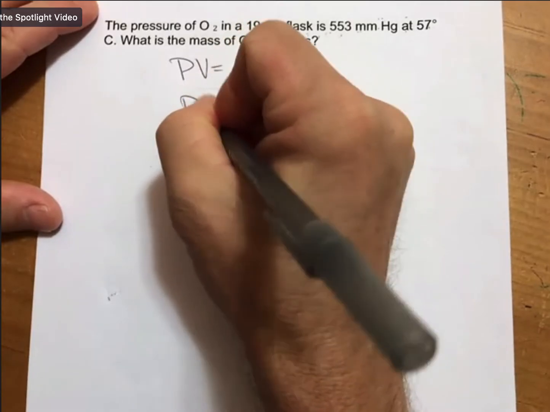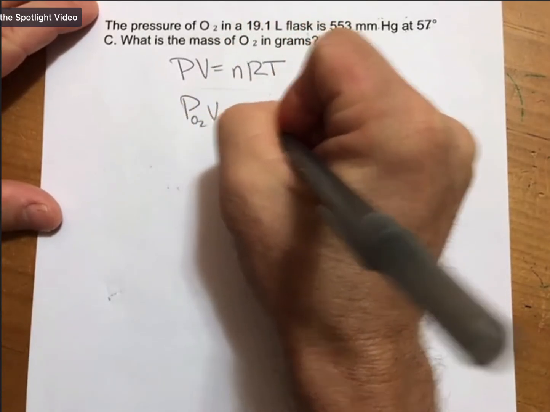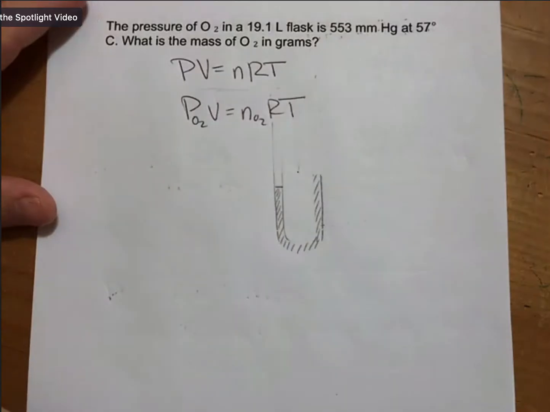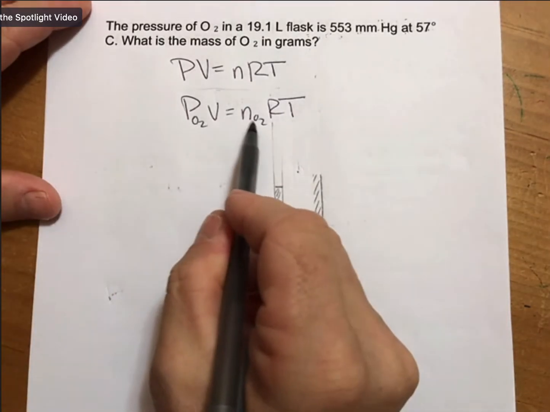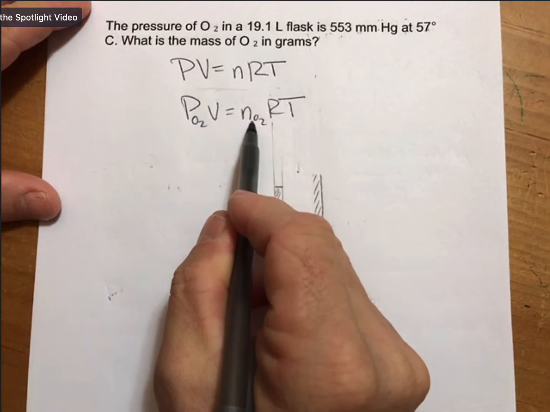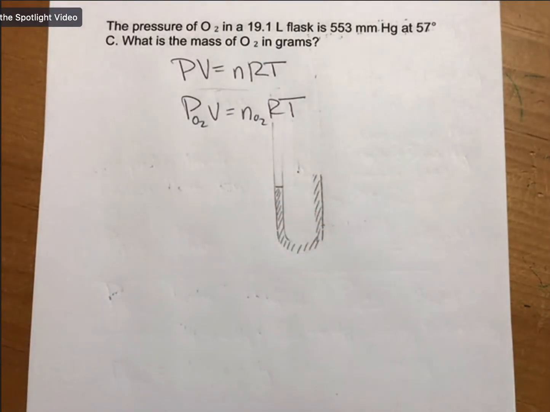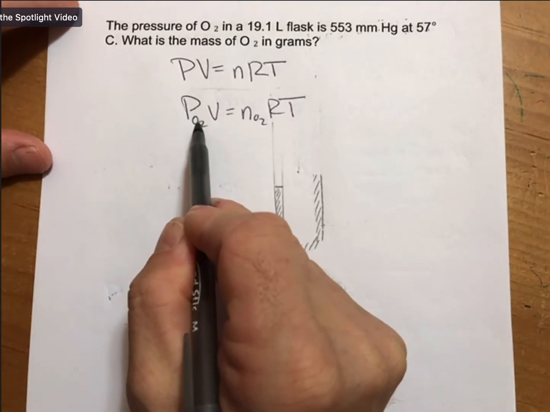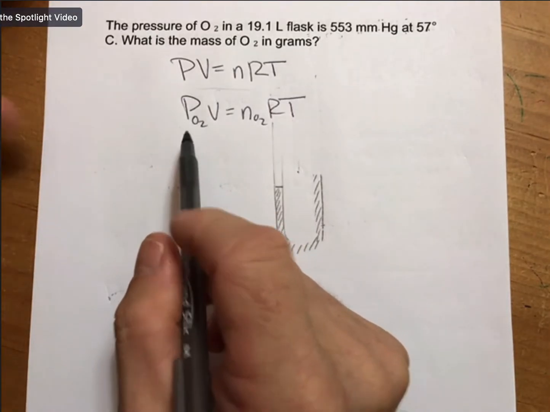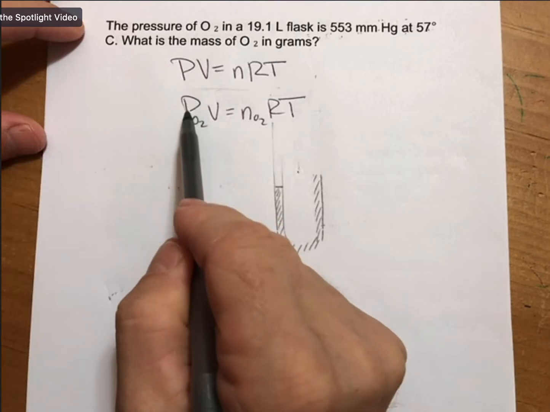Sometimes we will personalize it specifically for oxygen, but it doesn't change the calculations at all. The only time this version can be better is if there's a mixture of gases, and we would call this the partial pressure of oxygen. But since there's only one gas, either of these versions works fine.